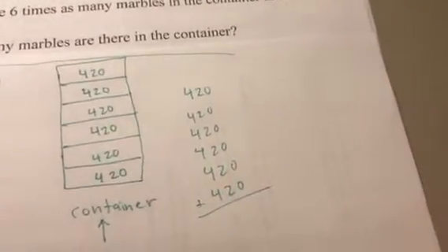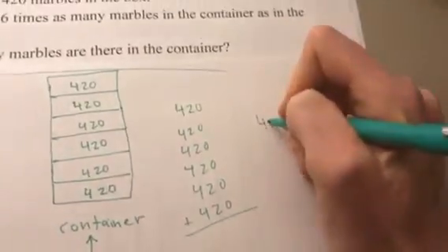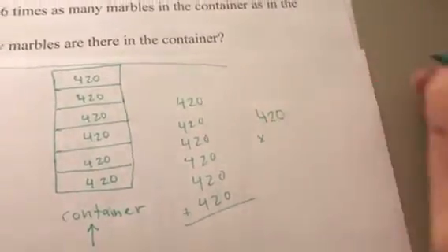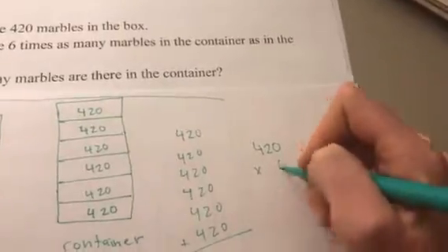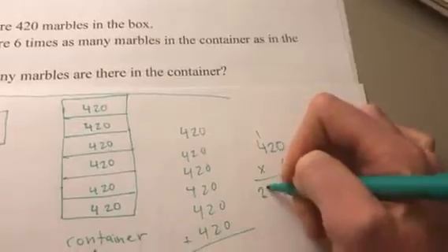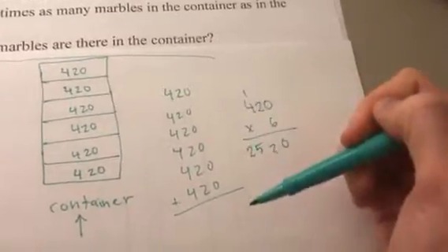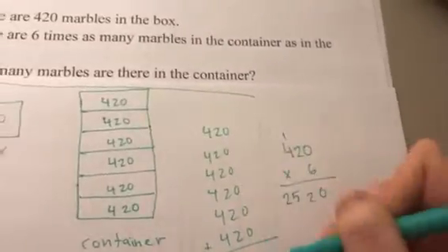But I can solve it using multiplication, which is repeated addition. So 420 times 6, I can solve. And then if I want to check with the repeated addition, I can.